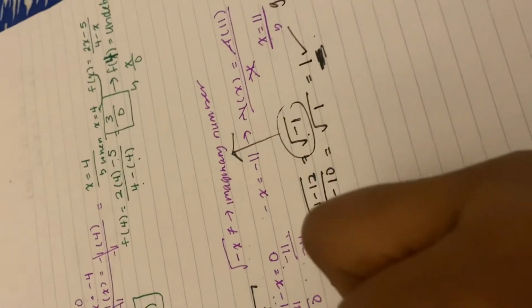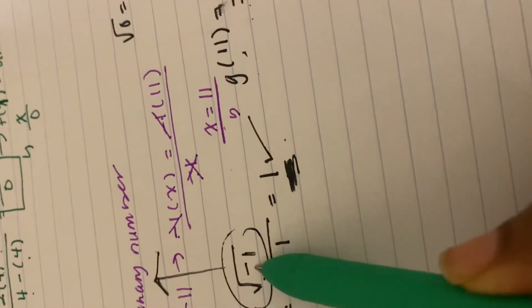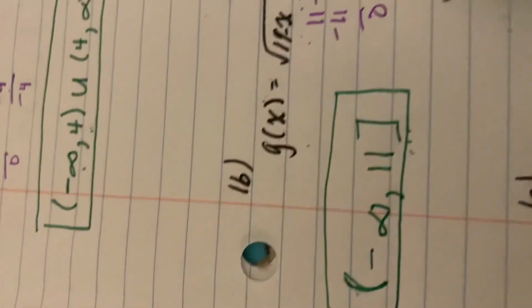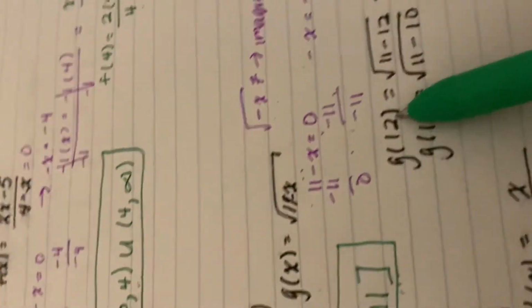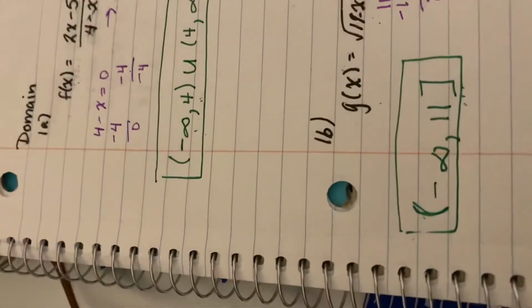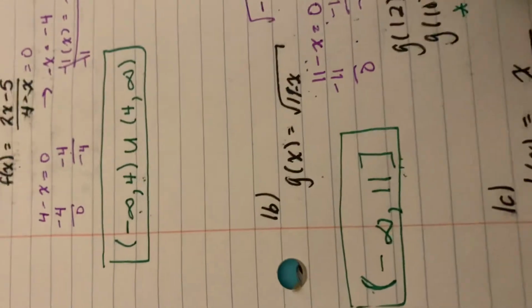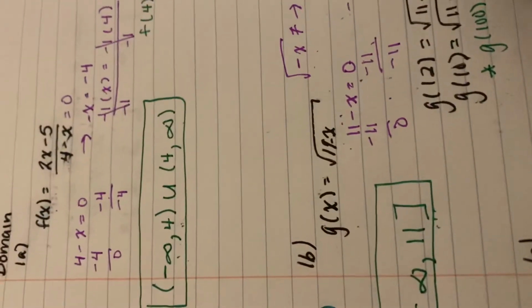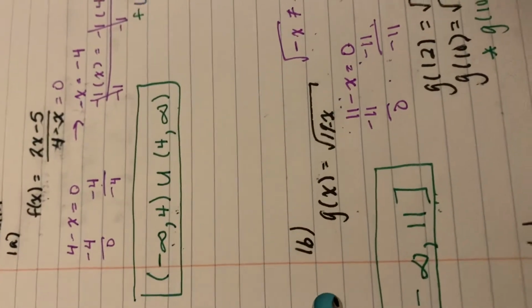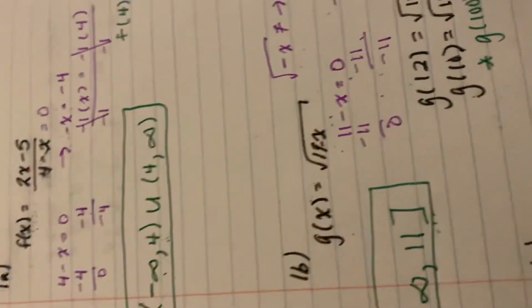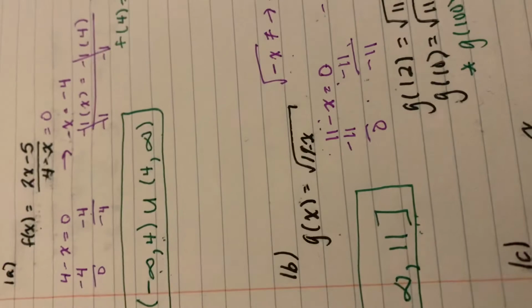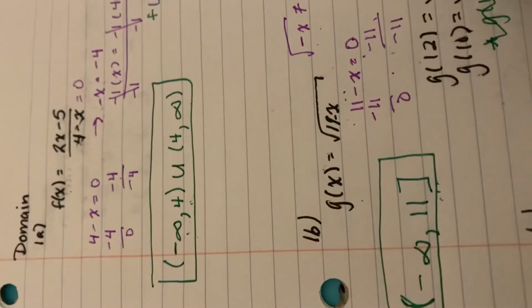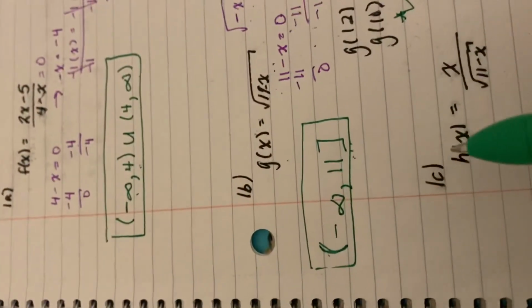And you don't have any union, because if you go above 11, you'll start to get negatives. Because even with g of 12, for example, what about if it was g of 100? So then we plug that in. Square root of 11 minus 100. You'll certainly get a negative under the square root, right? And we can't have that. So then this is your full answer.